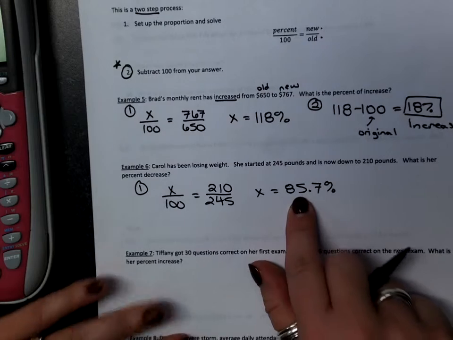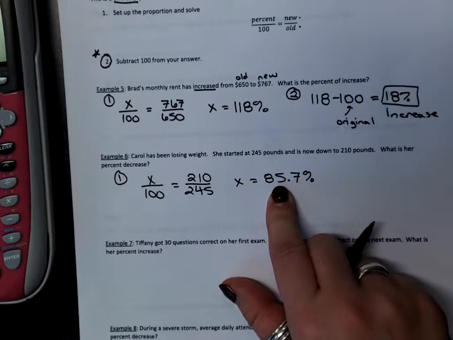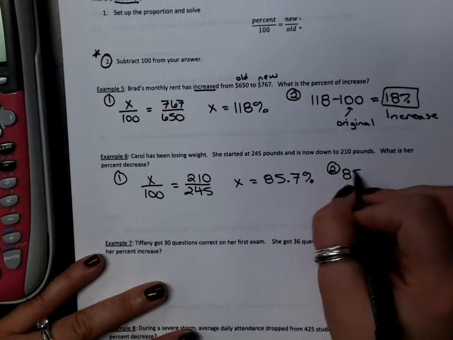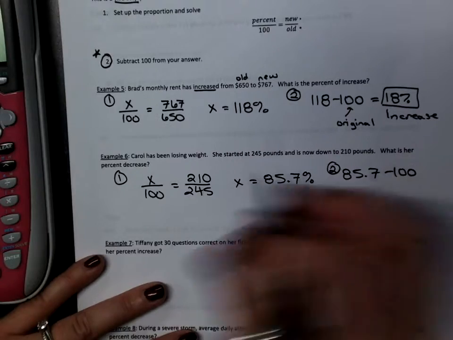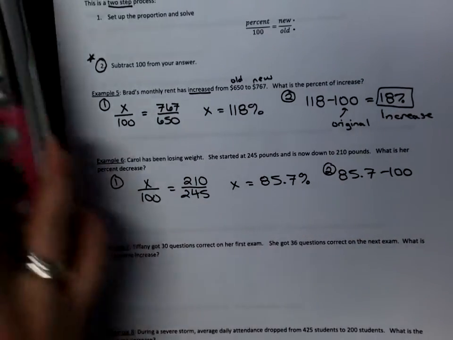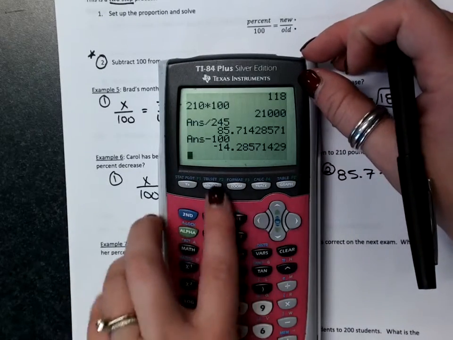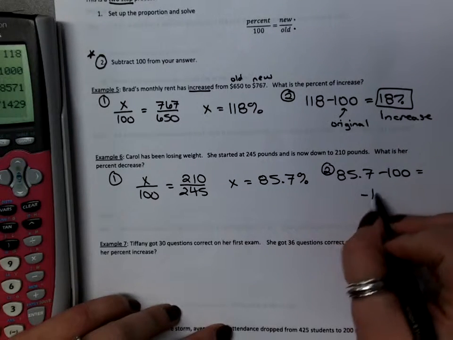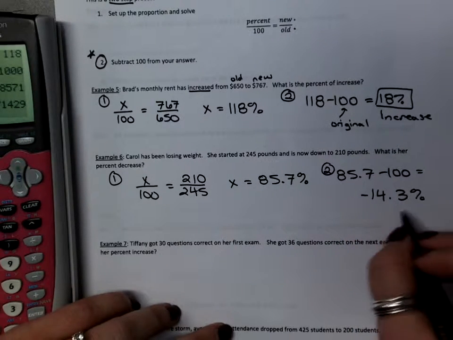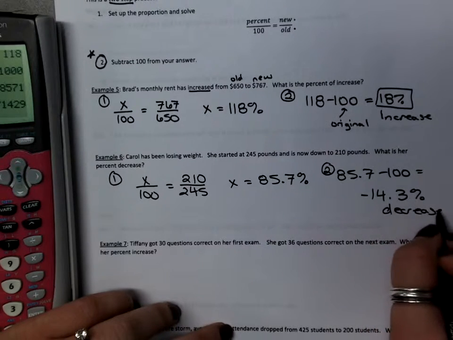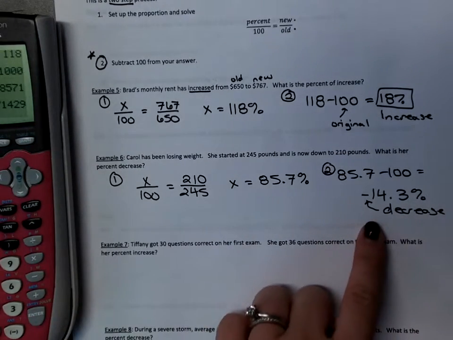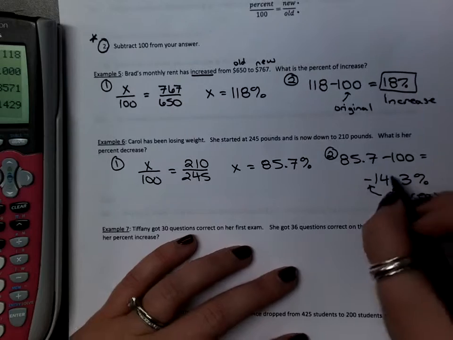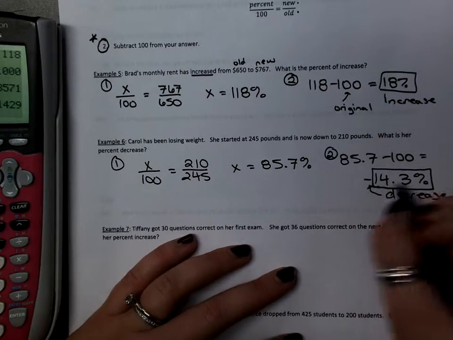85.7%. Now she did not decrease her weight by that much. That would be a lot. So we take that number, step 2, subtract 100, and we're going to get a negative answer, which is what we should get, because when you lose or decrease, it should be a negative number. So her decrease is negative 14.3% decrease. So when you decrease, you're going to get a negative answer, which is what you should get when something goes down. So don't forget about step 2, and your answer would be 14.3% decrease.